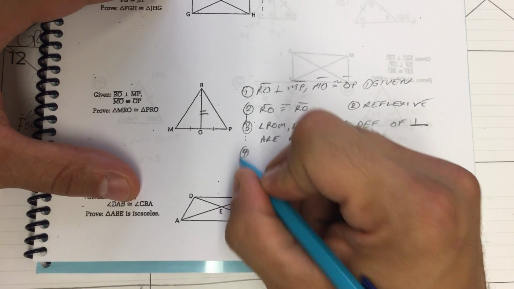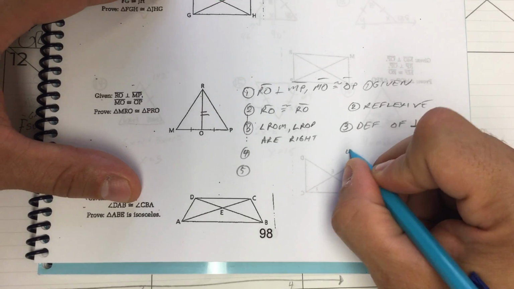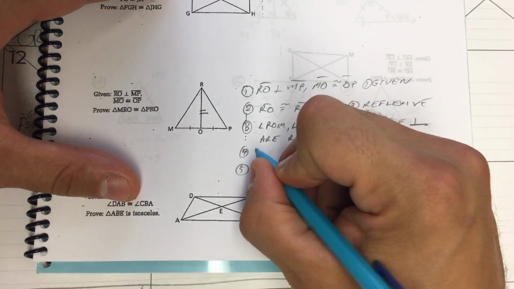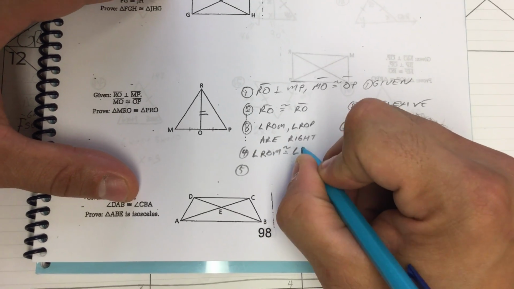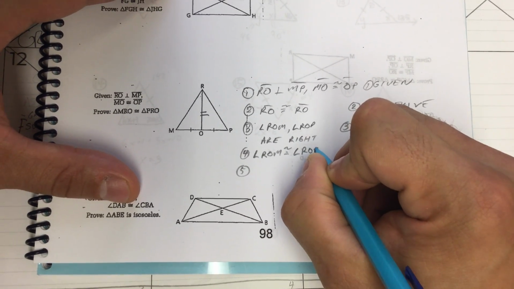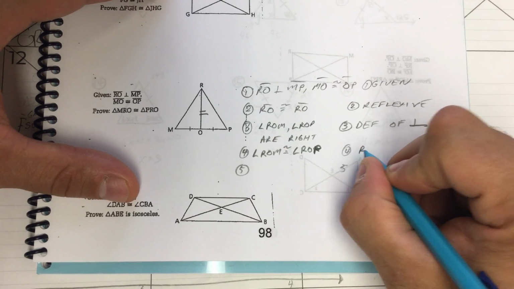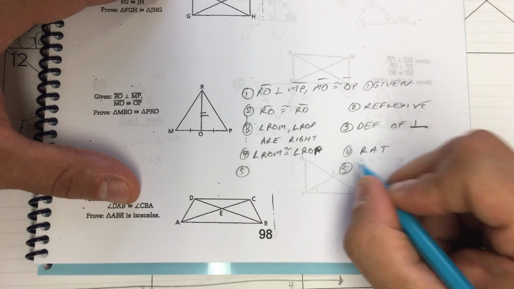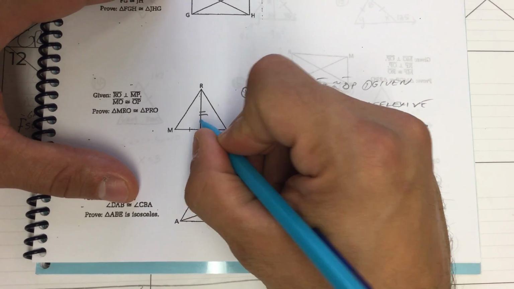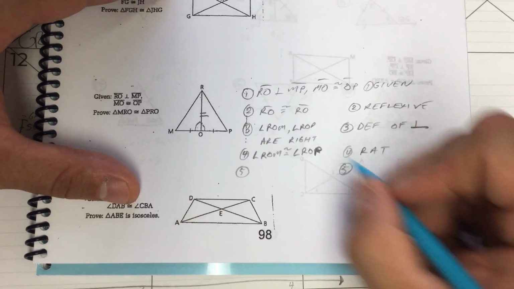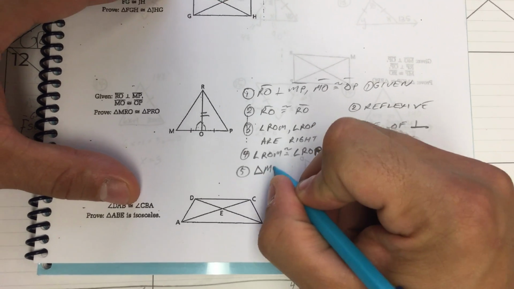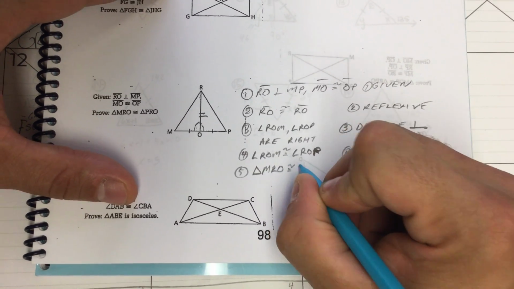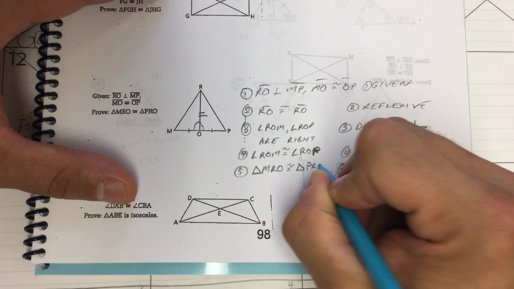Two to go, kiddos. Training wheels. That means ROM is congruent to ROP. Yep, because of the right angle theorem. It's a right. Whoop, whoop. Side angle side. Check. Triangle MRO is congruent to triangle PRO.